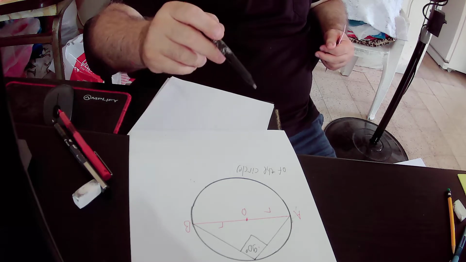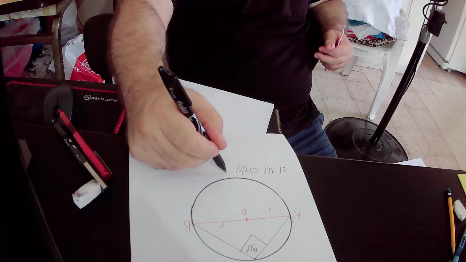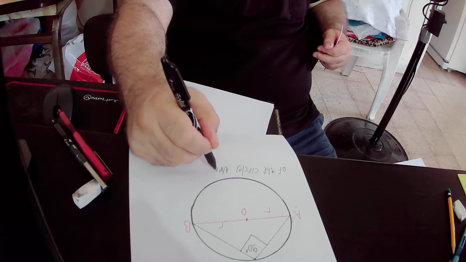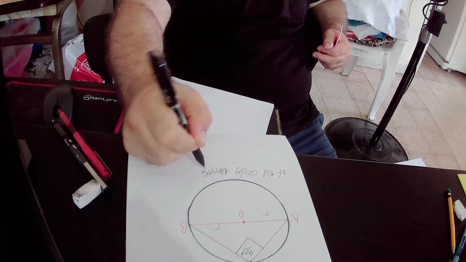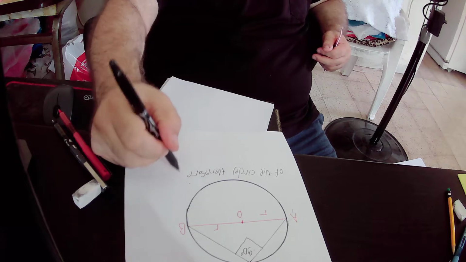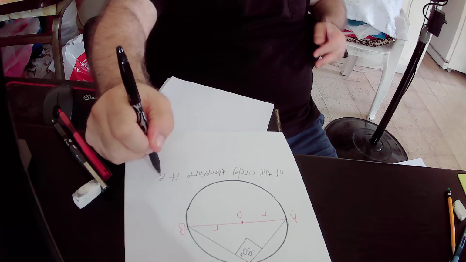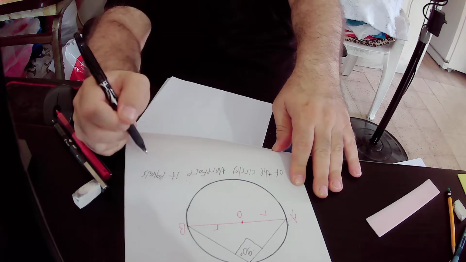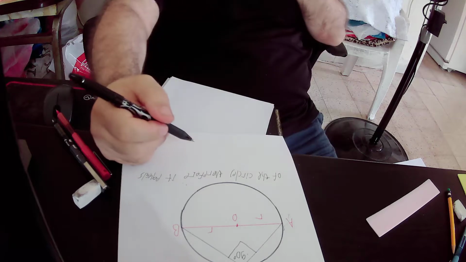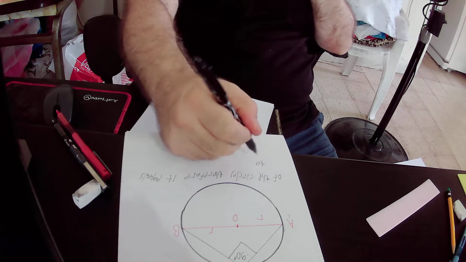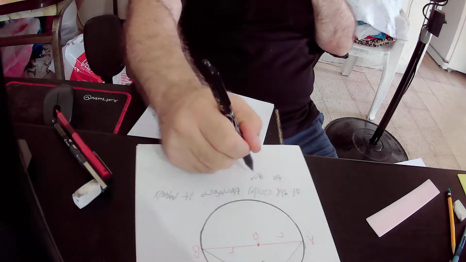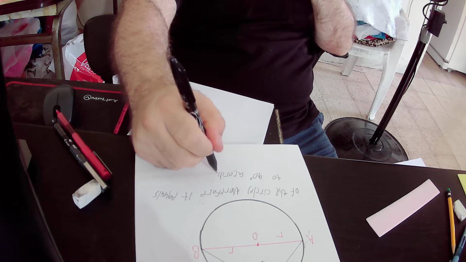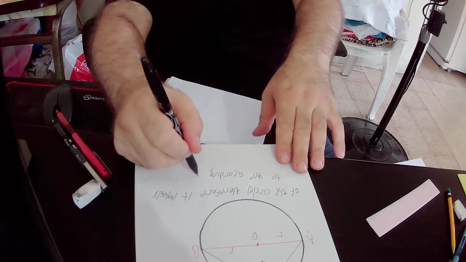Therefore, it equals 90 degrees according to rule number 1.